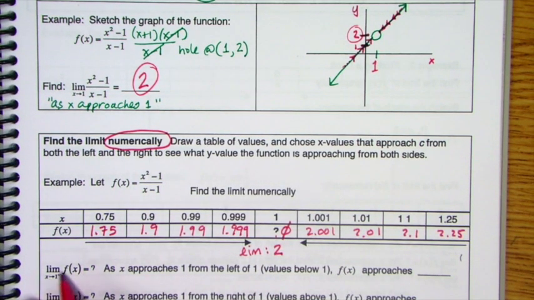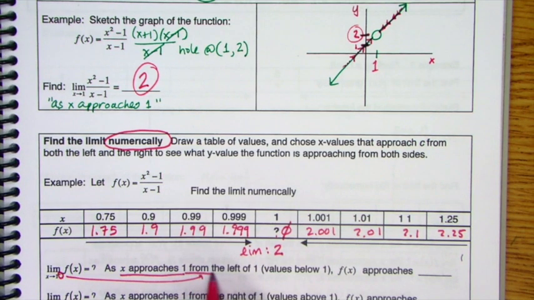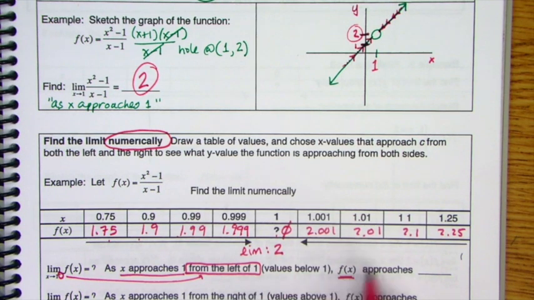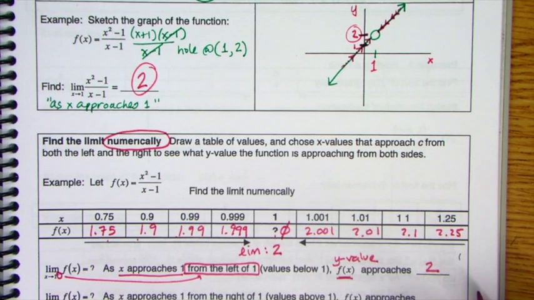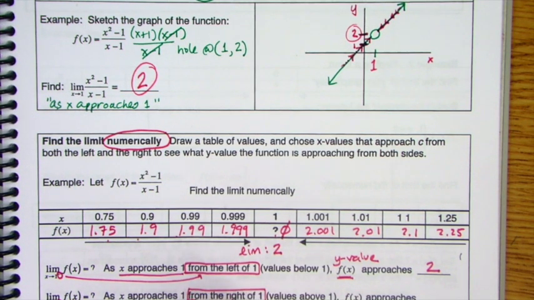So let me talk about notation for a second. Notice how this has this little negative right there to the right of 1? What that is saying is, as x approaches 1, that little negative symbol right there, all that means is this, from the left of 1, or values that are below 1. So from the left, looking here, what y value, f of x, is approaching 2, right? 1.75, 1.9. Now this little plus sign in this next one means the opposite. It means from the right.